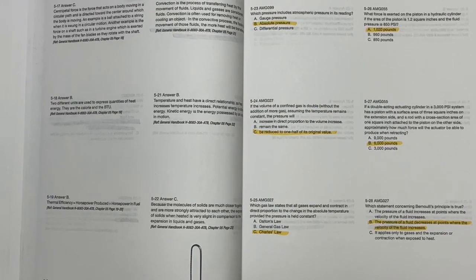Question 528. Which statement concerning Bernoulli's principle is true? A, the pressure of fluid increases at points where the velocity of the fluid increases. B, the pressure of fluid decreases at points where the velocity of fluid increases. Or C, it applies only to gases and the expansion or contraction when exposed to heat. The correct answer is B, the pressure of the fluid decreases at points where the velocity of the fluid increases.